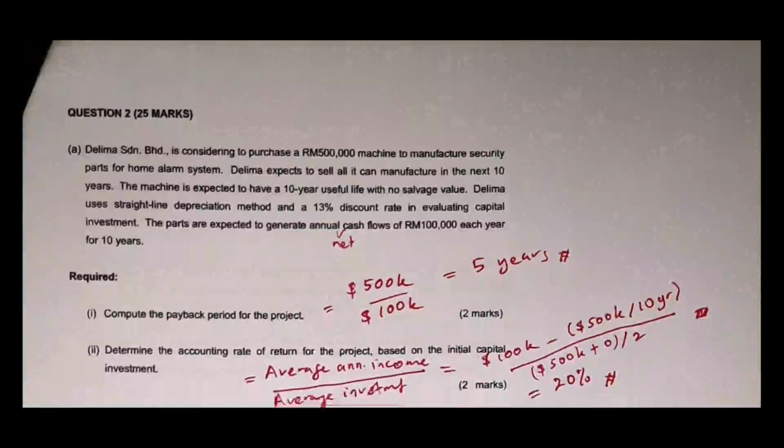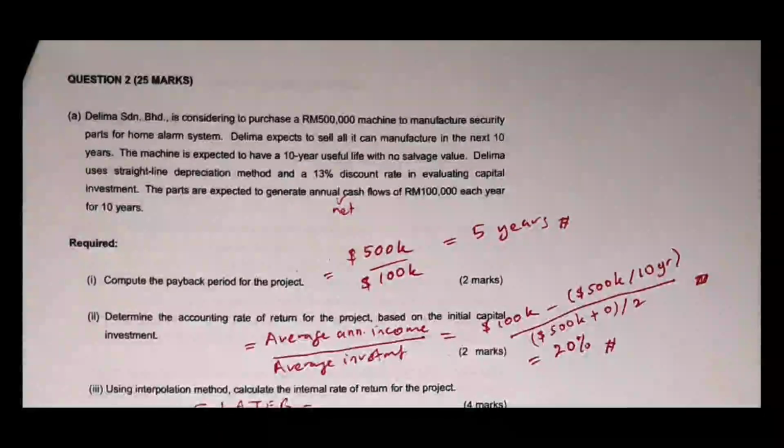Okay, in this question, you can see the question here. Delima Sindrian Berhad is considering to purchase a 500,000 machine to manufacture security parts for home alarm system. Delima expects to sell all it can manufacture in the next 10 years. The machine is expected to have a 10 years useful life with no salvage value. Delima uses straight line depreciation method and a 13% discount rate in evaluating capital investment.